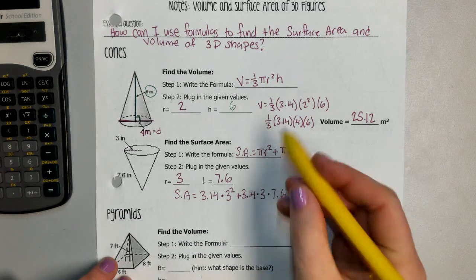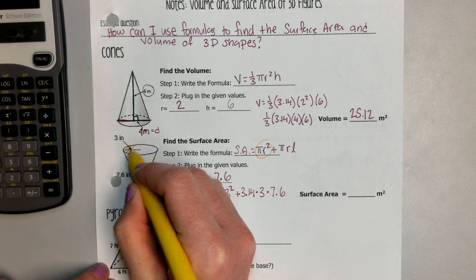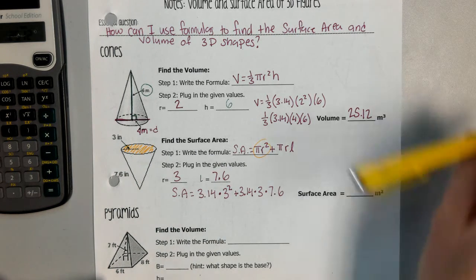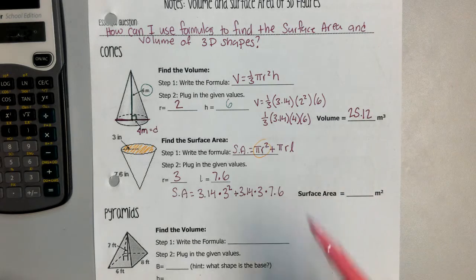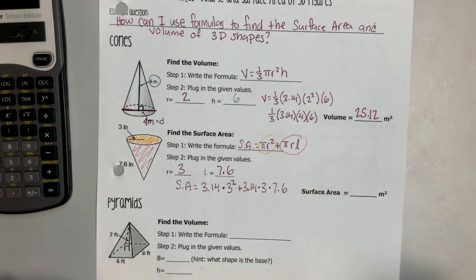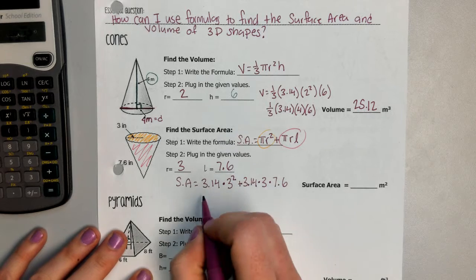In your formula, pi r squared is always the area of the circle. Anytime you see pi r squared, you're finding the area of a circle. And then the other part, this pi r L, is the outside part of the cone. All right, make sure you do 3 squared first.